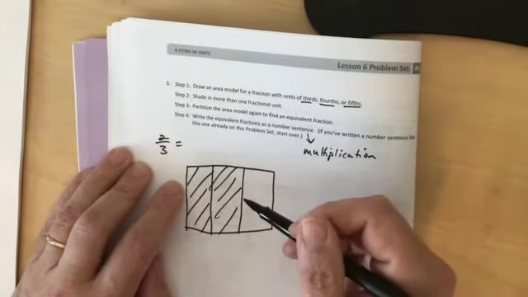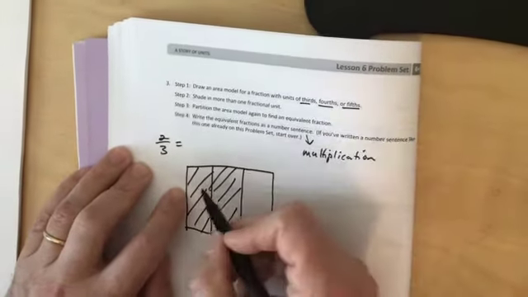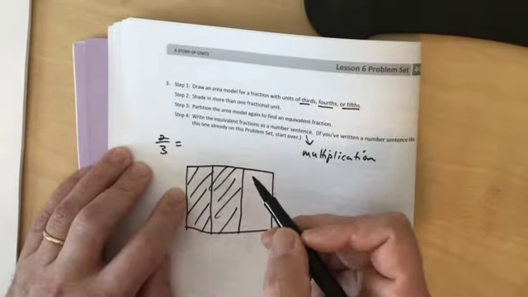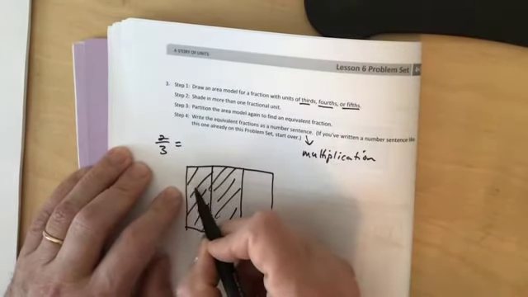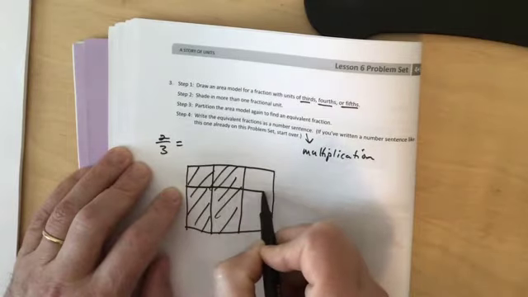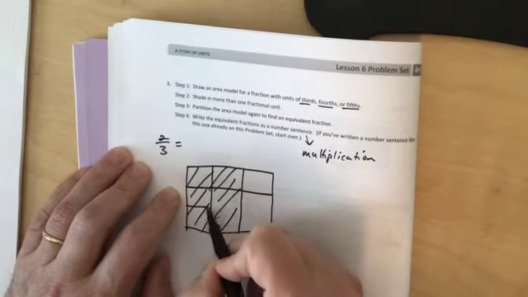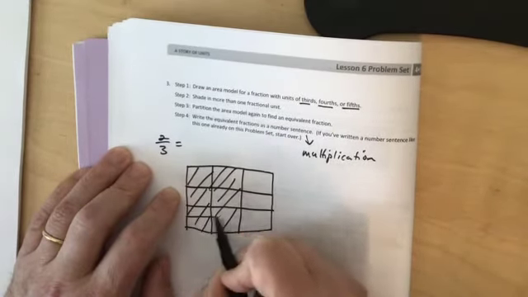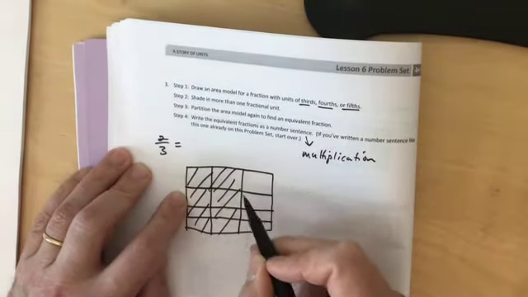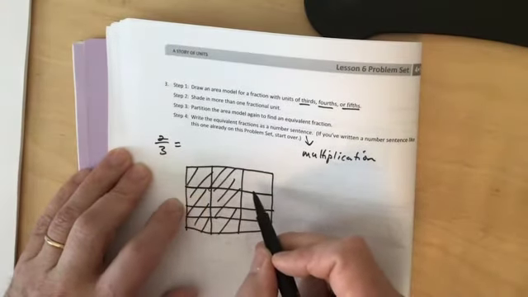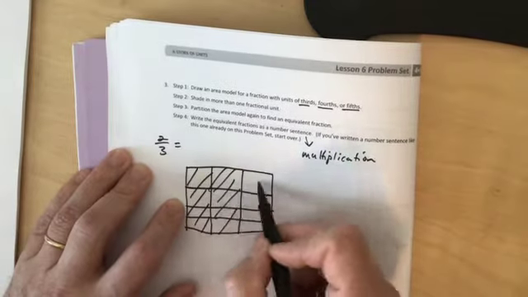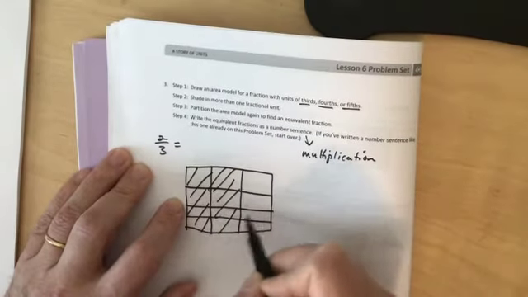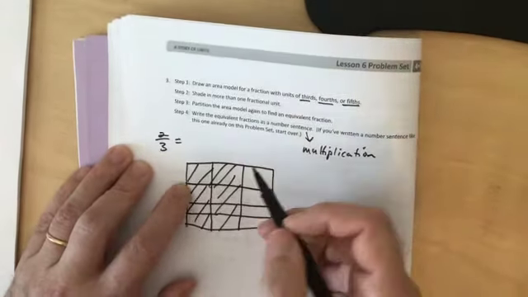And then I'm going to decompose it to show an equal unit. Well, let's decompose it into, let's say, twelfths. Well, to decompose it into twelfths, that's ninths and twelfths. Now, ideally, those boxes should be equal, but you get the picture. So 1, 2, 3, 4, 5, 6, 7, 8, 9, 10, 11, 12. So each of those is twelfths.